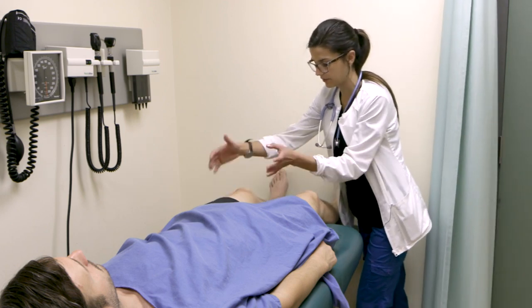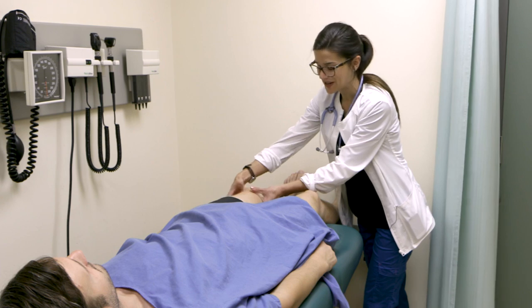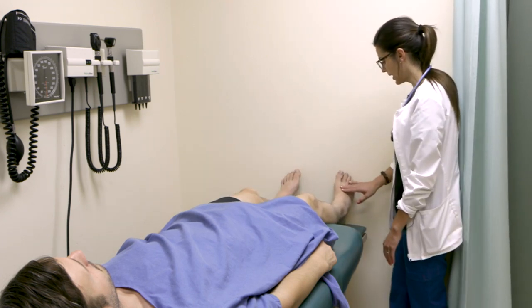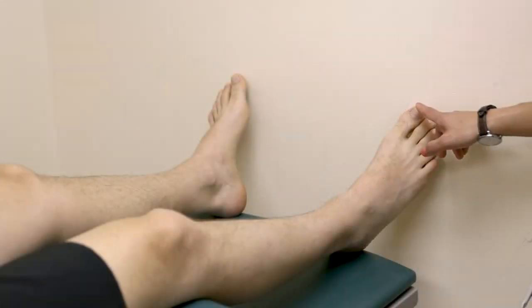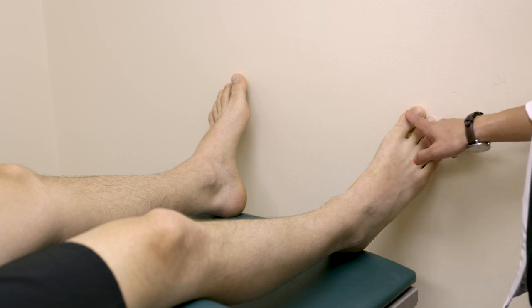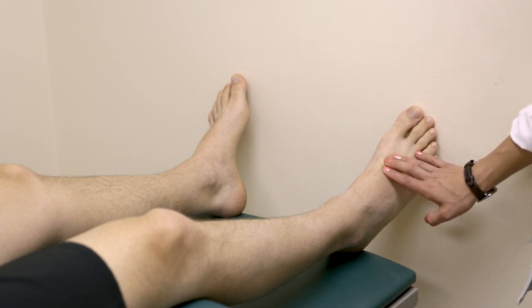So we would do the same, feeling the popliteal fossa, the popliteal pulse, on the left leg, and now we're going to follow that pulse down and feel for the dorsalis pedis. We're going to find the dorsalis pedis pulse just parallel to the great toe tendon, and a little bit lateral there.